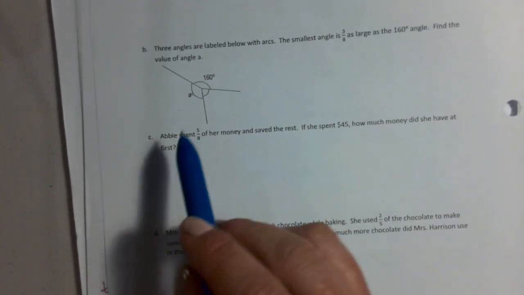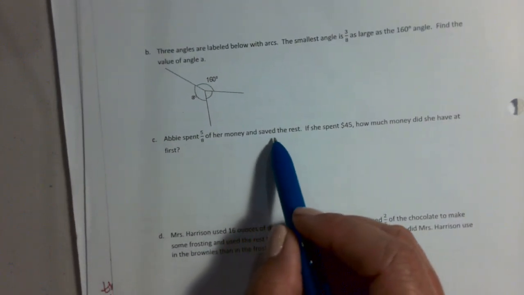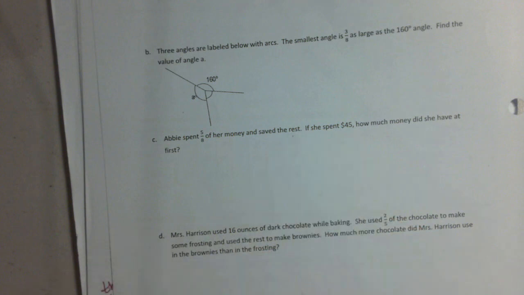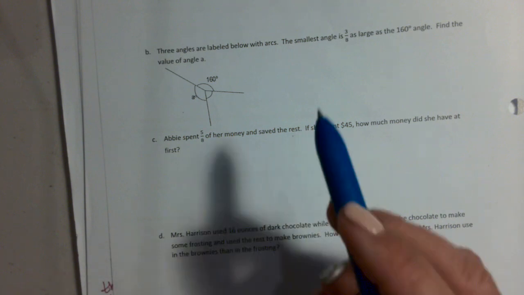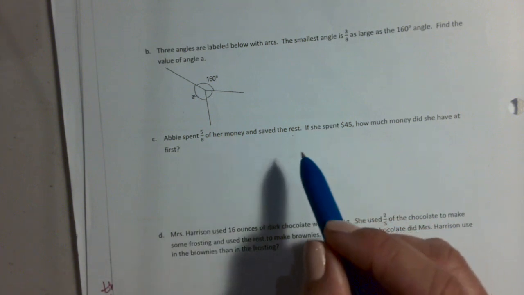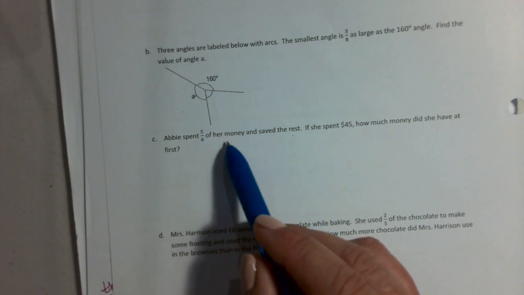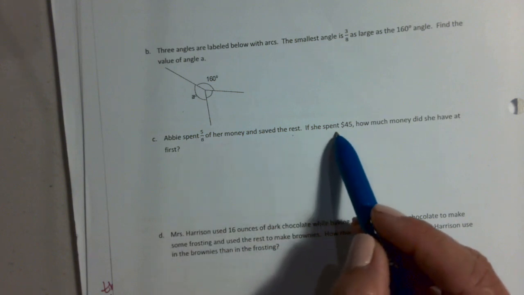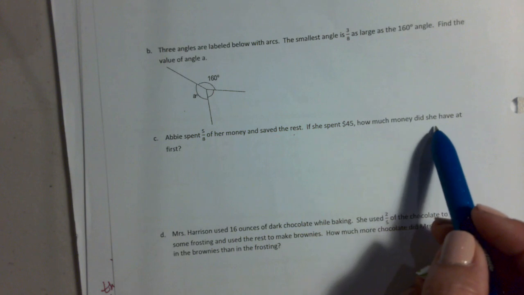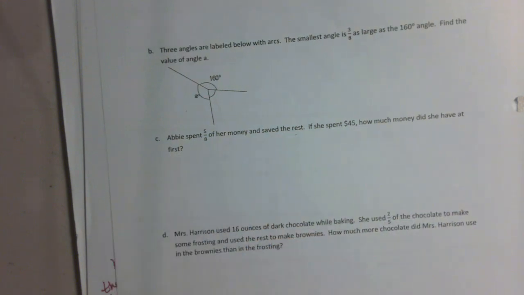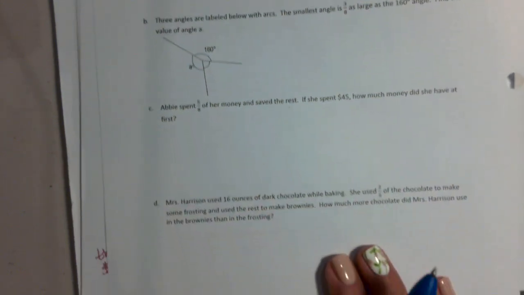Then Abby spent 5/8 of her money and saved the rest. So this is kind of the flip of that problem 5. She spent 5/8 of it and saved the rest. If she spent $45, how much money did she have at first? Just like problem 5.